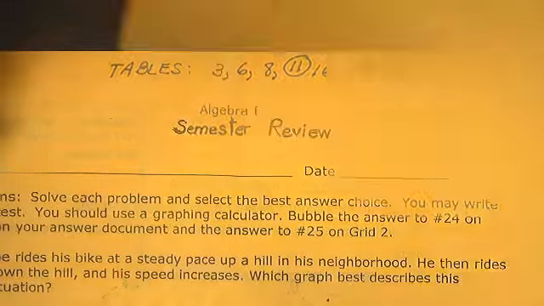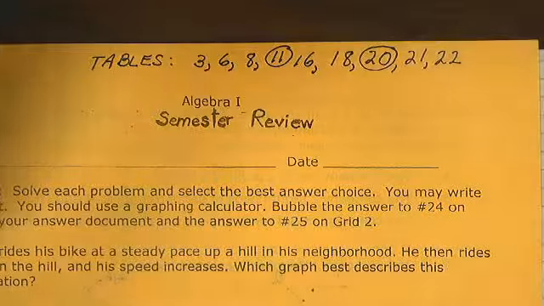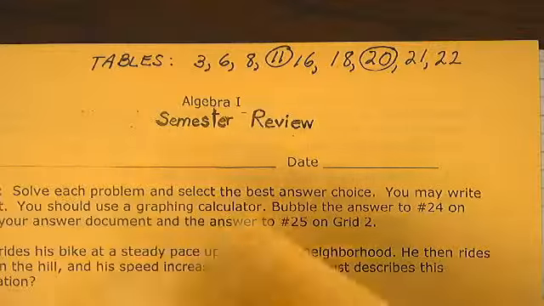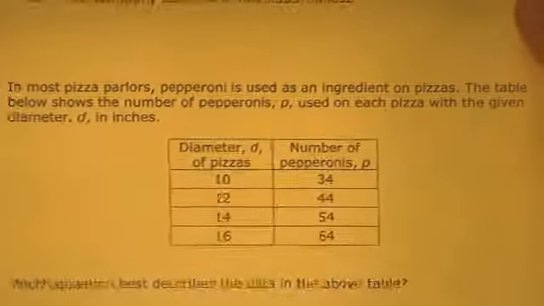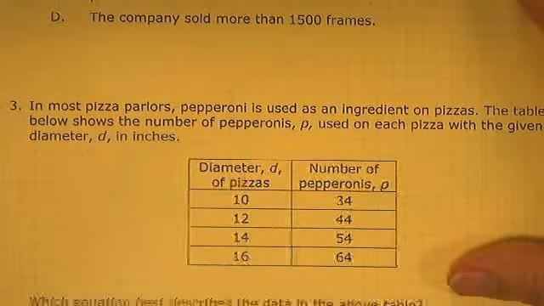Alright, the first problem in the group is problem 3, where we consider the diameter of a pizza and pepperoni. In most pizza parlors, pepperoni is used as an ingredient. Here is a table of values. Which equation matches the data?